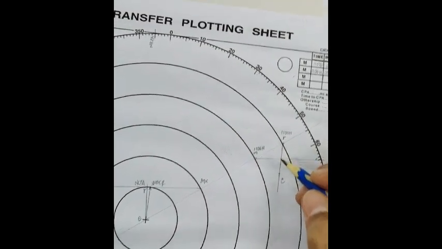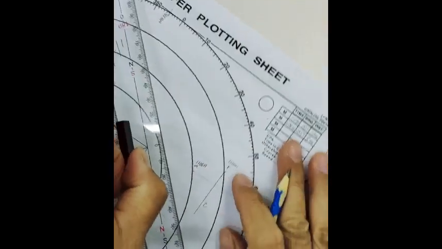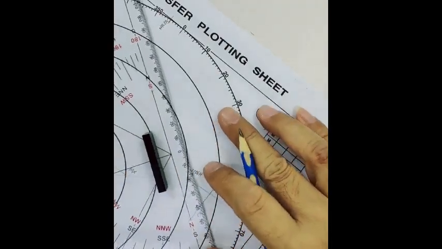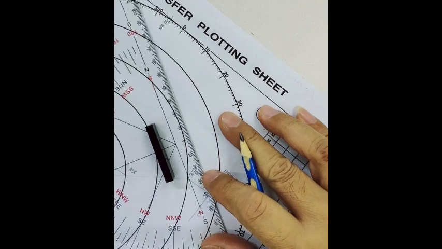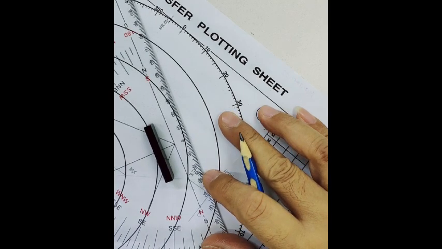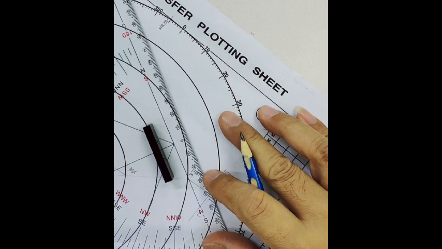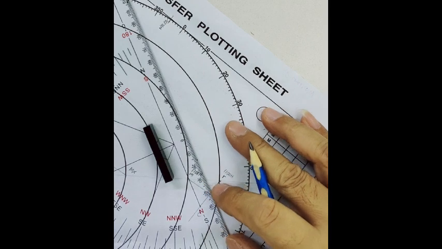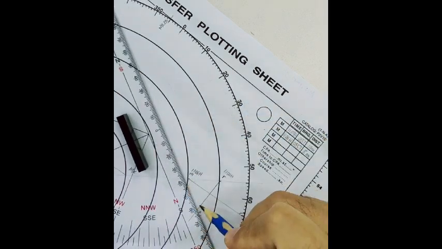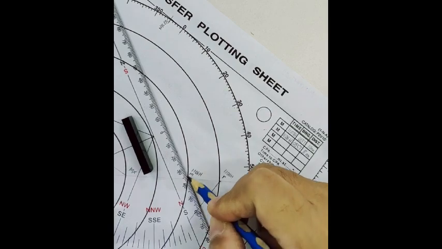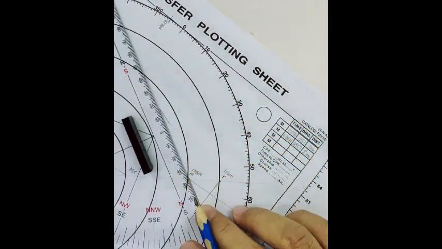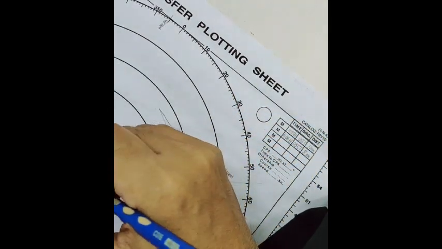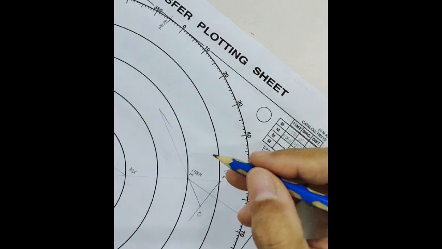By the way, I was not able to show you the new DRM that I transferred to M. So you can see it there now. Now we need to measure the speed of the target, which is the EM or E to M. So mark E to M. That will be your true speed and true course.